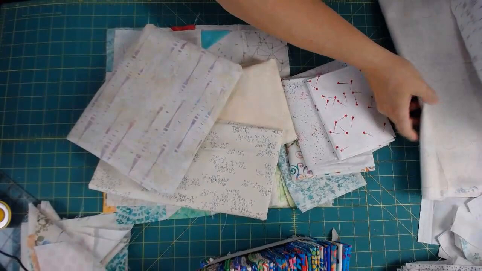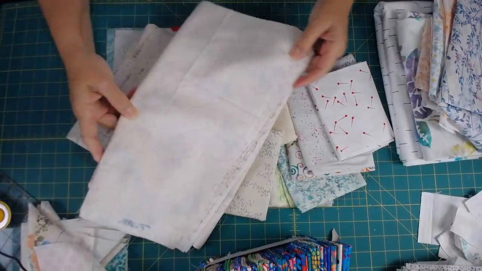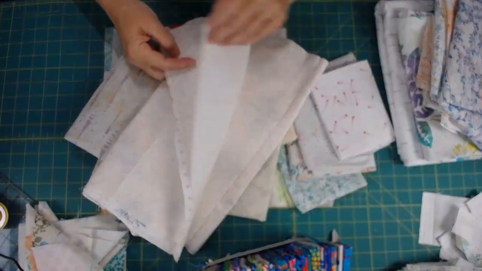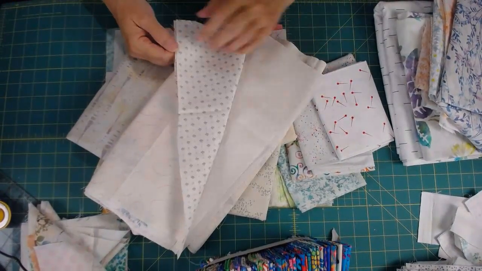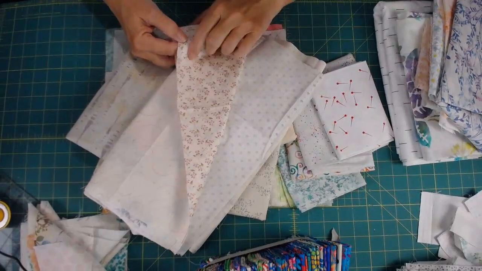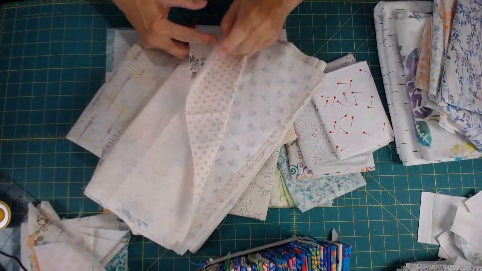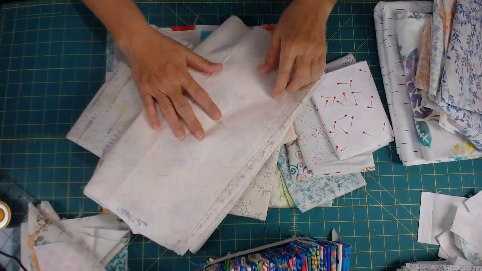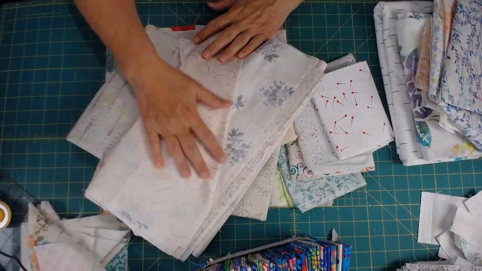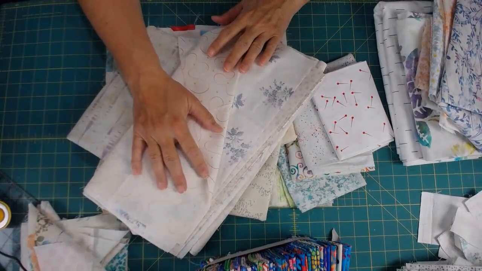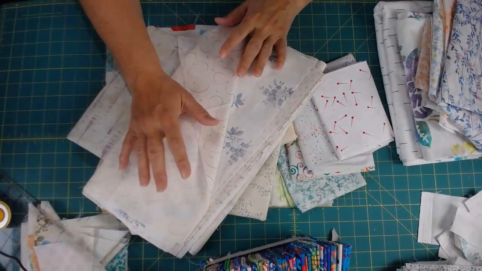And I have this other bundle I wanted to show you. See how these backgrounds, there's a lot of whites, there's creams, this is creamy. Now, what I also want to talk about are the prints. You don't want to necessarily use all solids in your low volume quilt, because that would get boring.